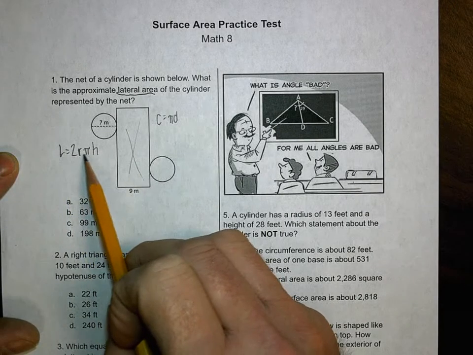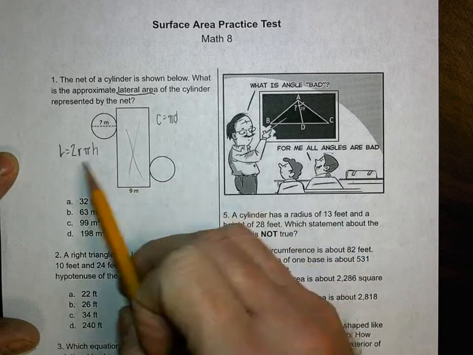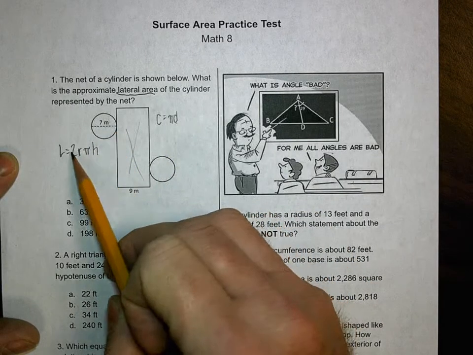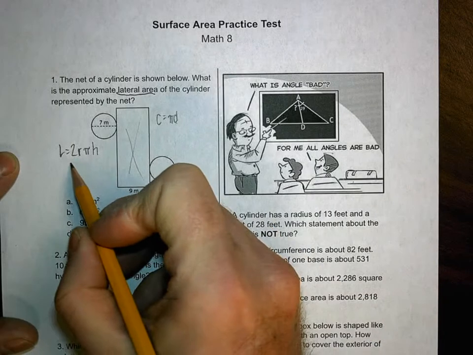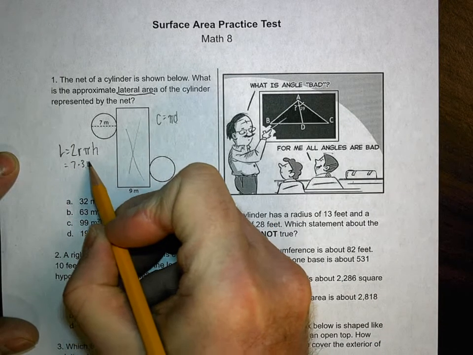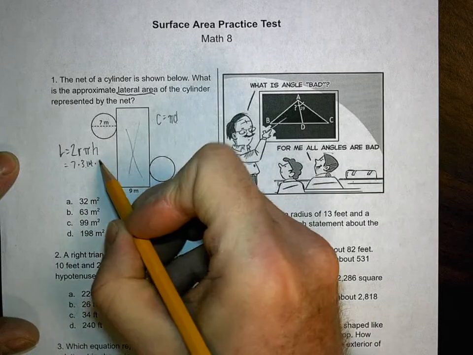But 2r is really just d. This already gives the diameter, so I could divide it by 2 and then multiply it by 2, but that seems silly. So I end up with 7 times pi, which is 3.14, times 9.